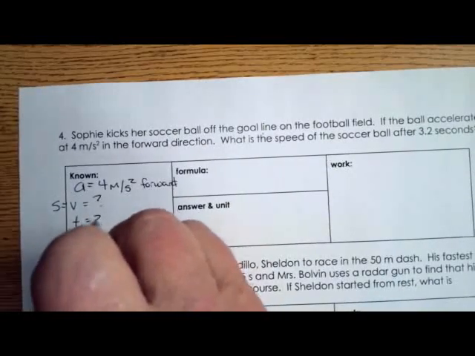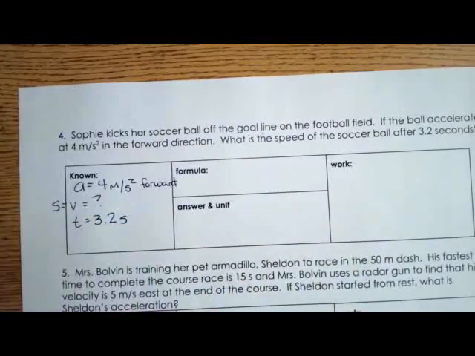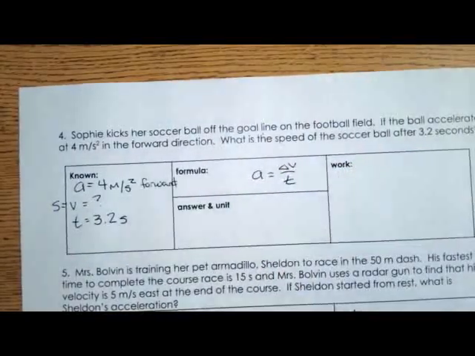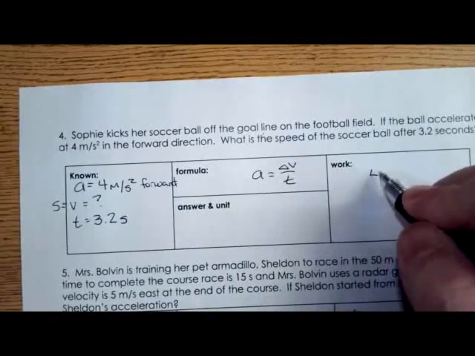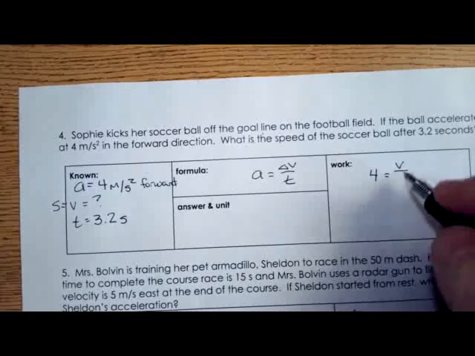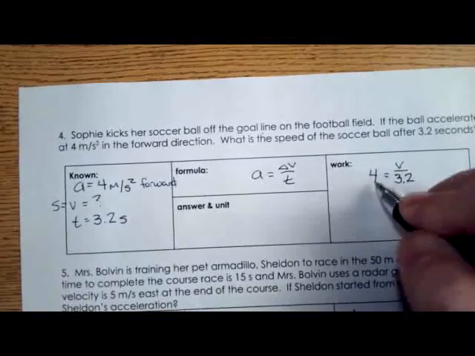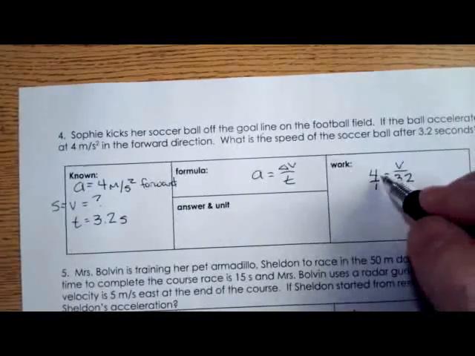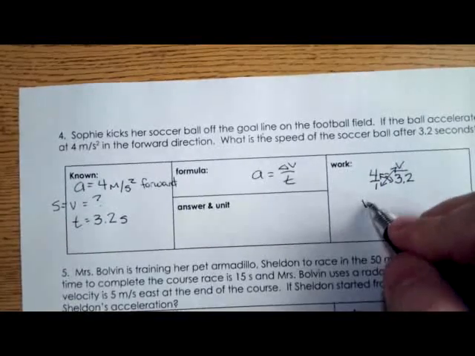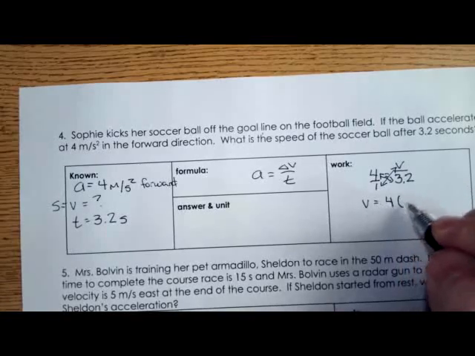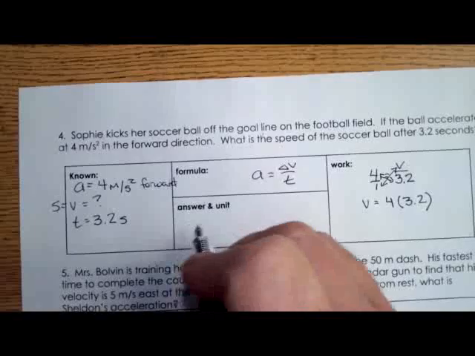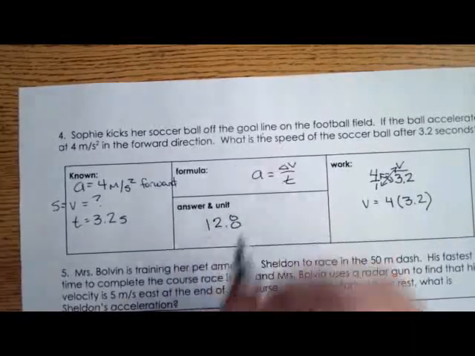So time equals 3.2 seconds. Great. So same formula. Plug into that formula. So acceleration is 4 equals the velocity, which is what we're looking for, divided by 3.2. Again, cross multiply, put the 1 underneath there, and cross multiply your little heart out. So you end up with V equals 4 times 3.2. 3.2 times 4 is 12.8.